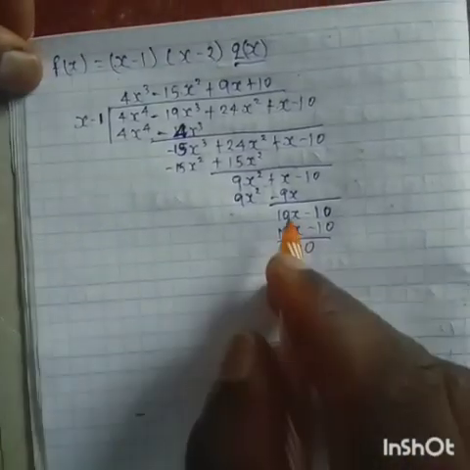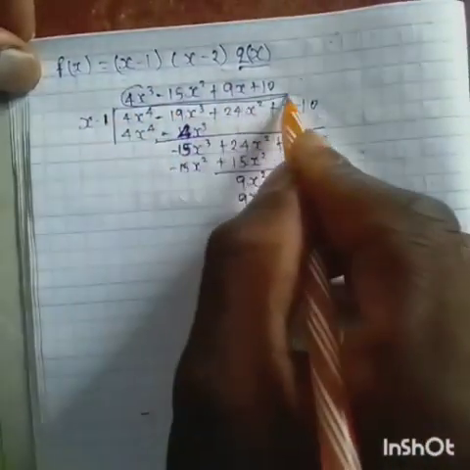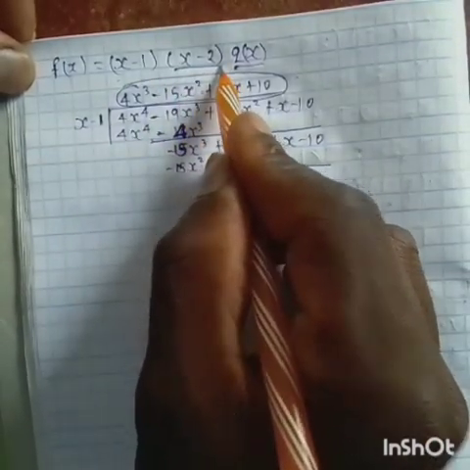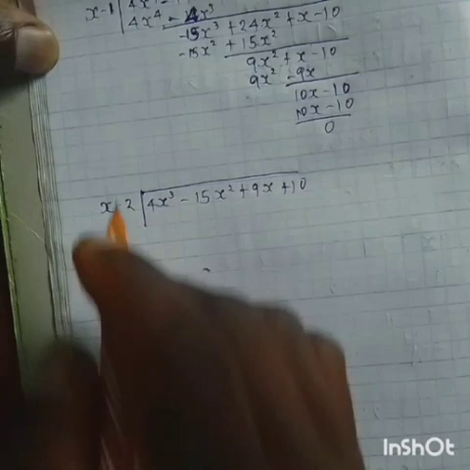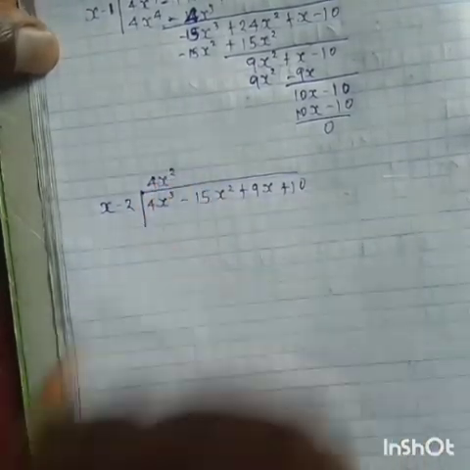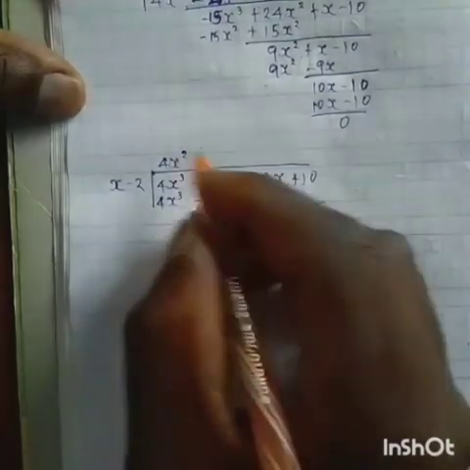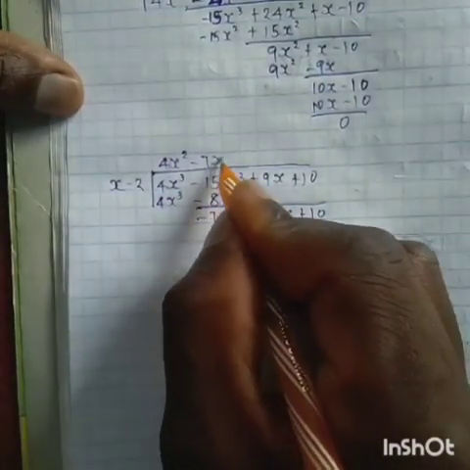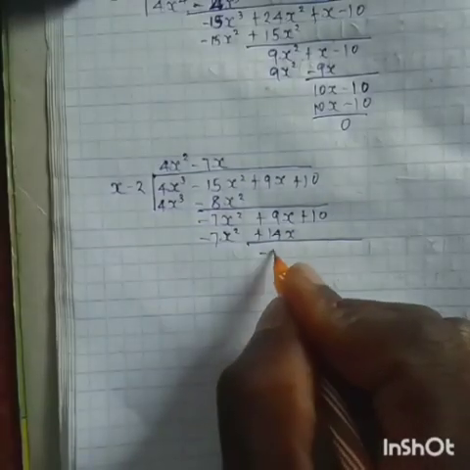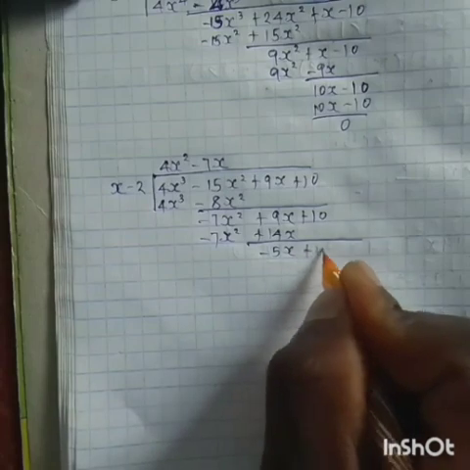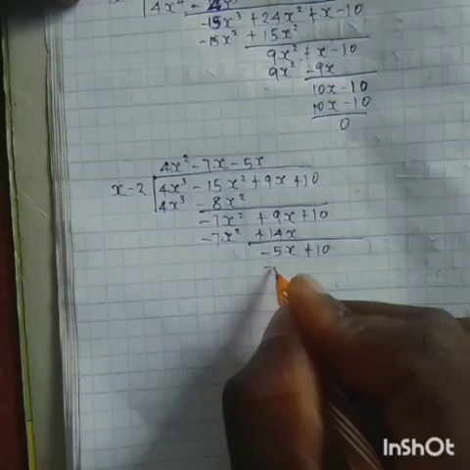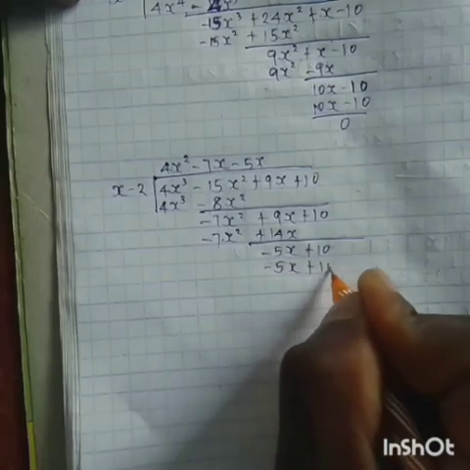Now we take out this equation and again divide it by the factor x minus 2. So we multiply, then we multiply plus 7x, and so we have, we multiply, we have minus 5x, and the remainder is 0.